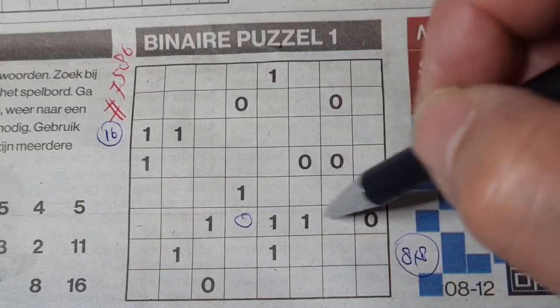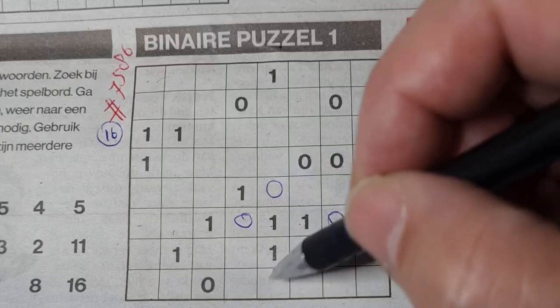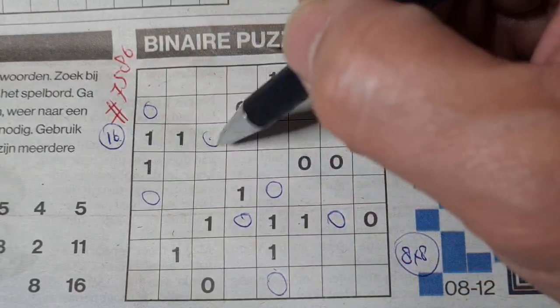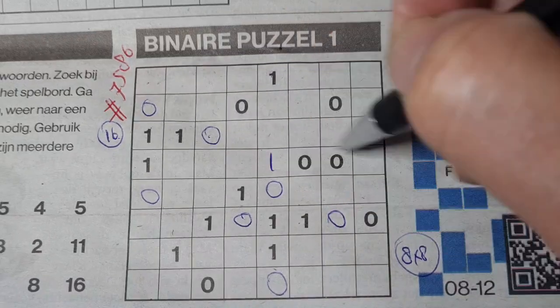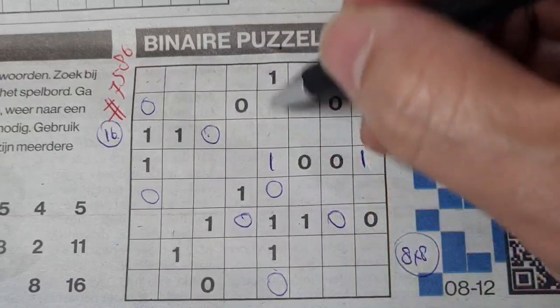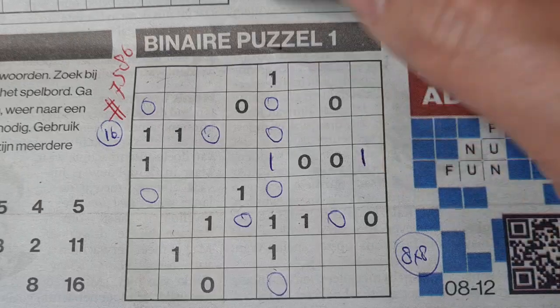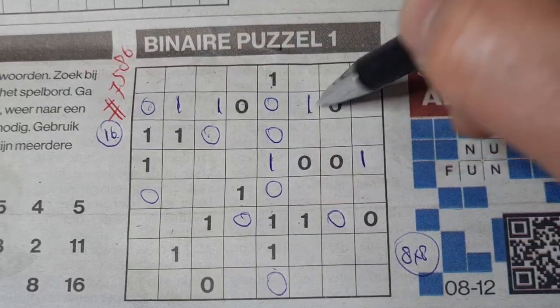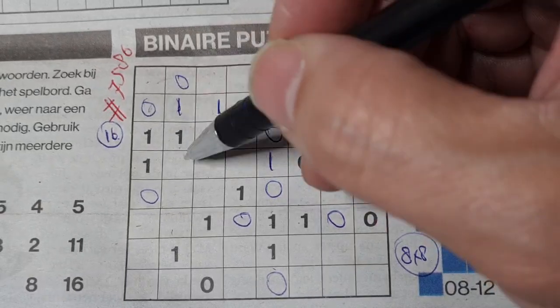Double one, here no, there no. Double O, here one, there one. 4 ones we have here, so the rest are O's. 4 O's we have here, so the rest are ones. Double one, here no, there no.